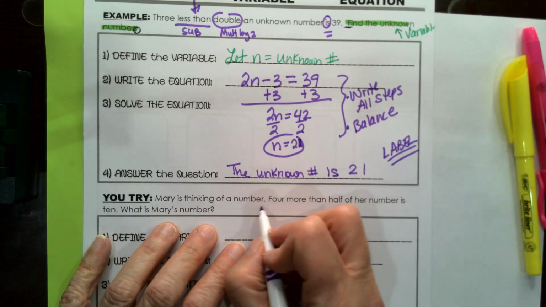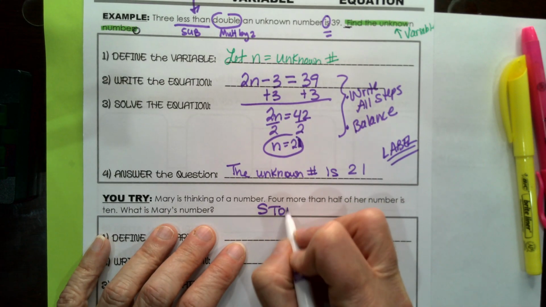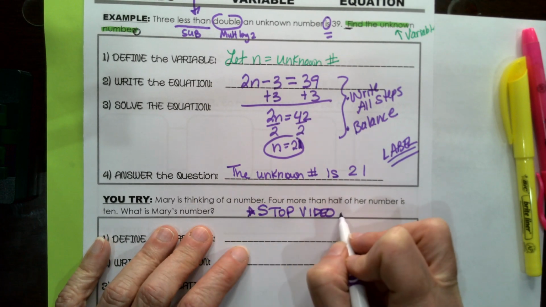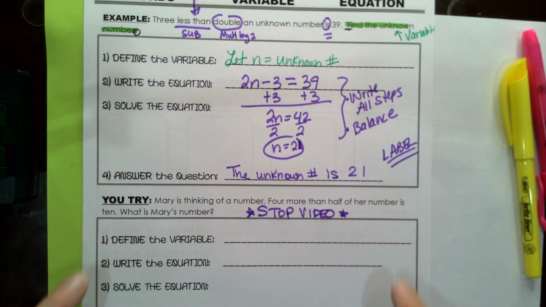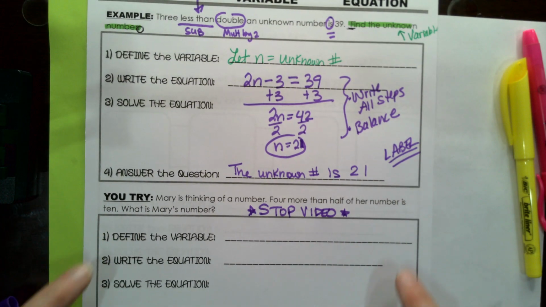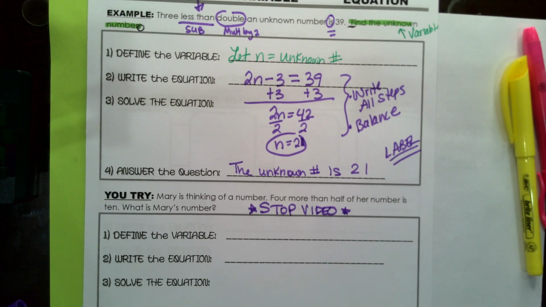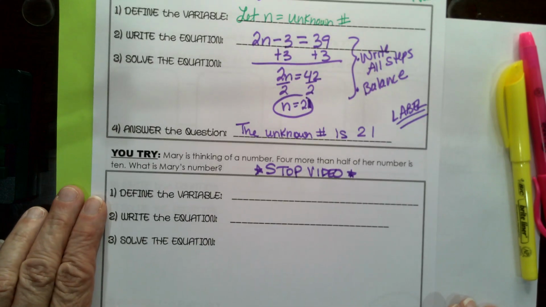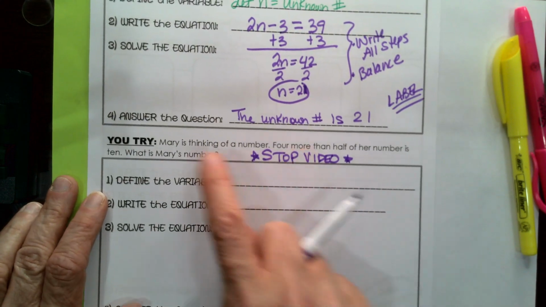So stop the video on your end, and you try to do this, and then I'm going to write out the actual work, okay? So pause the video. Okay, so at this point, if you are still watching, this means that you have done this on your own.